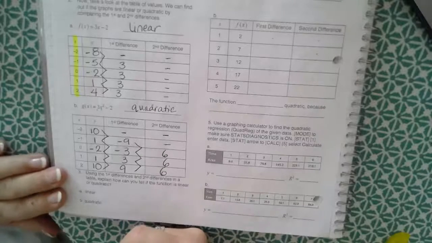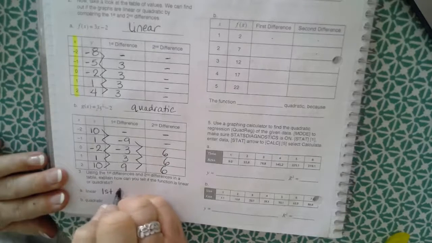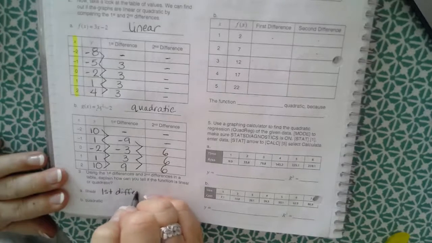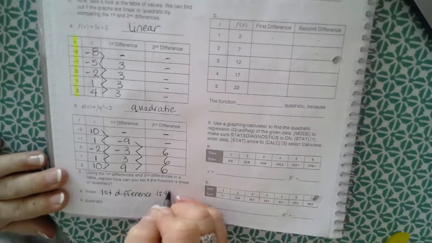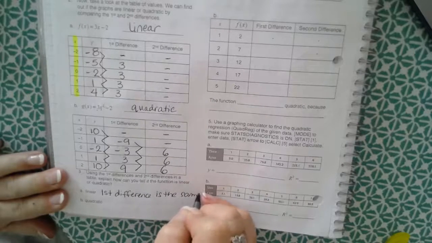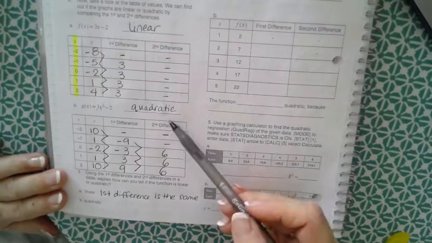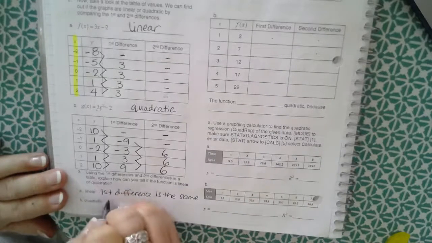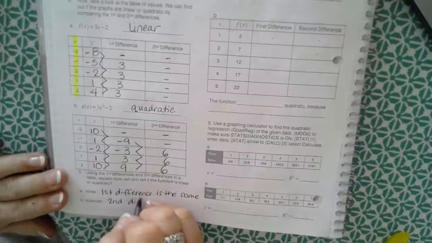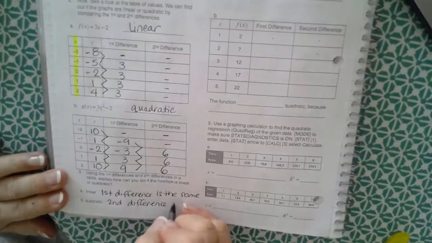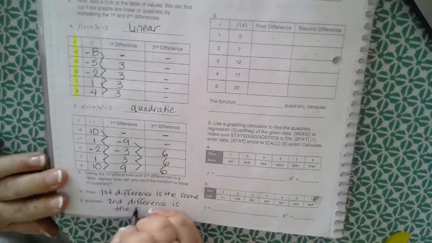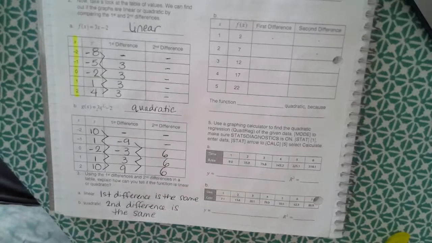So basically, how do you know if you're using a table and not an equation that something is linear? Our first difference is the same, as we saw from 2a. How do we know if it's quadratic? Our second difference is the same. That's how you determine whether it's linear or quadratic if you're only given a table, because you're not always going to be given the function like that.